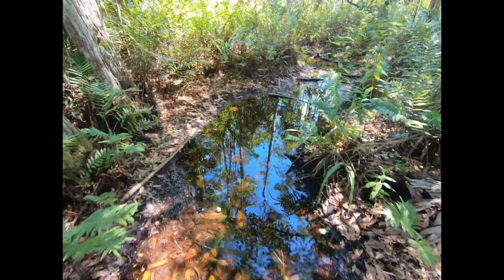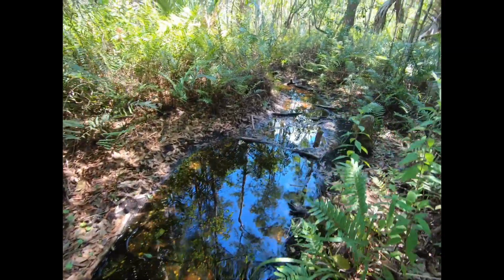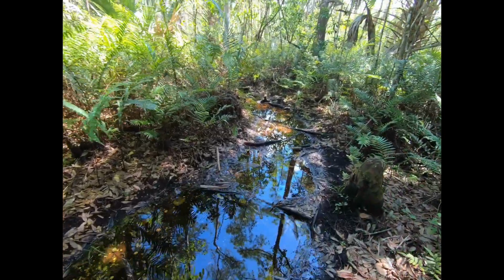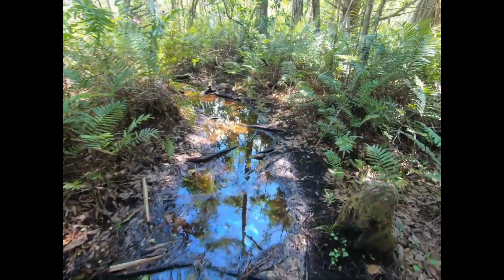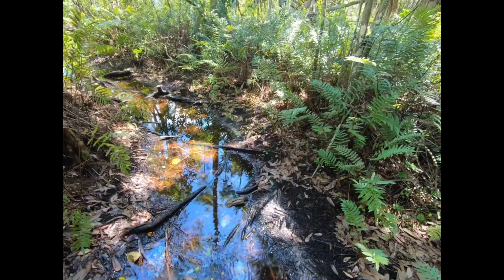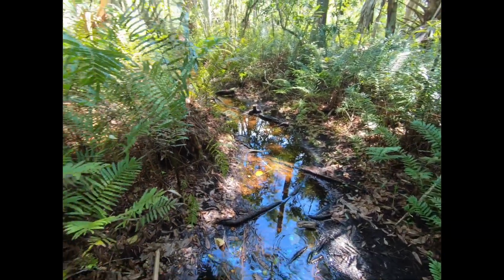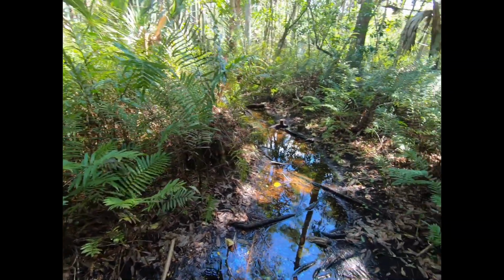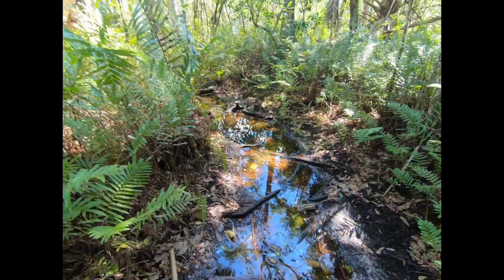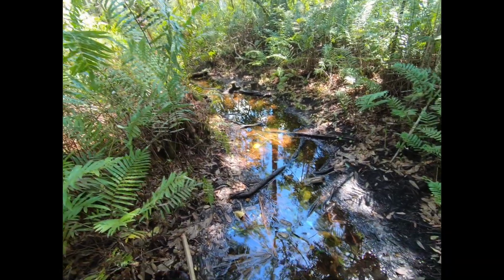But I think it's really interesting that in just a couple of days, this area is filled up with water. And fish have already started to migrate into this new area. And this will probably stay filled probably until late September, October.